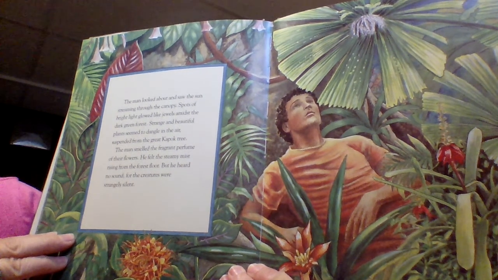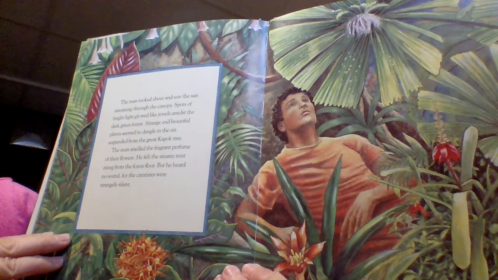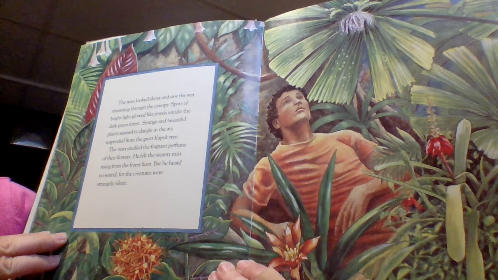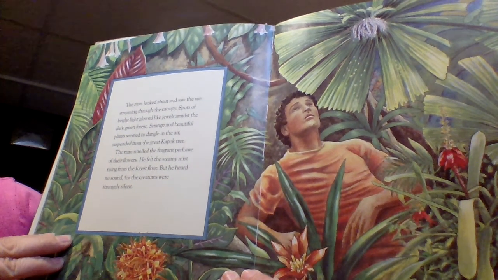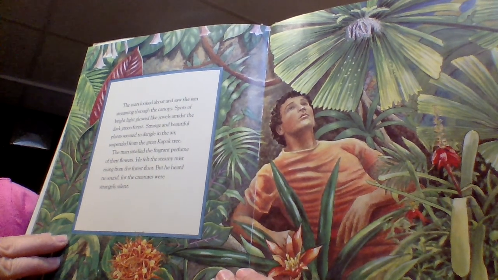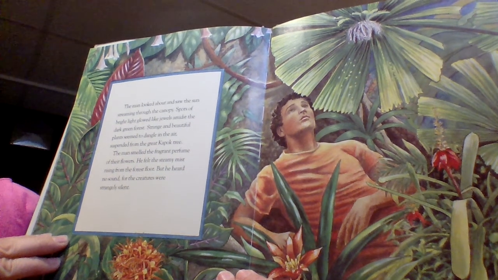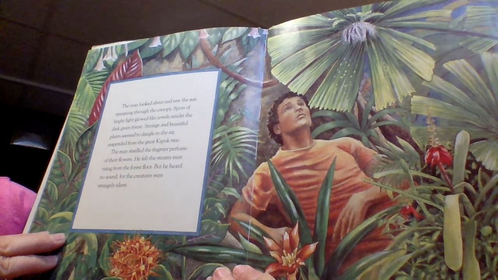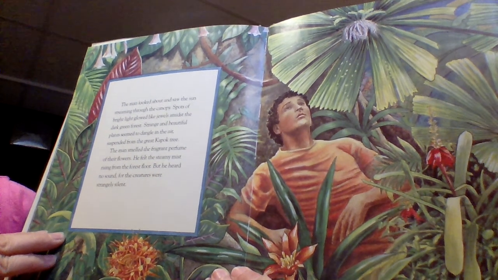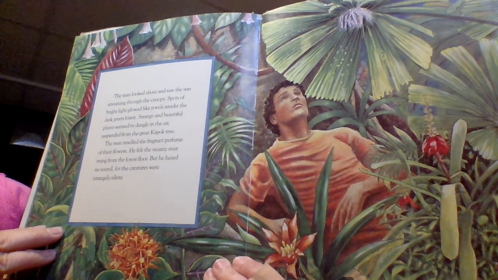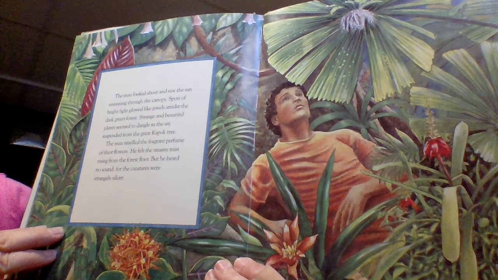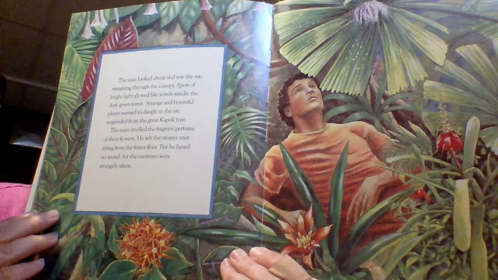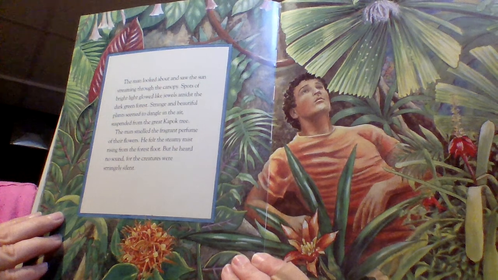The man looked about and saw the sun streaming through the canopy. Spots of the bright light glowed like jewels amidst the dark green forest. Strange and beautiful plants seemed to dangle in the air, suspended from the great Kapok tree. The man smelled the fragrant perfume of their flowers. He felt the steamy mist rising above the forest floor. But he heard no sound, for the creatures were strangely quiet.